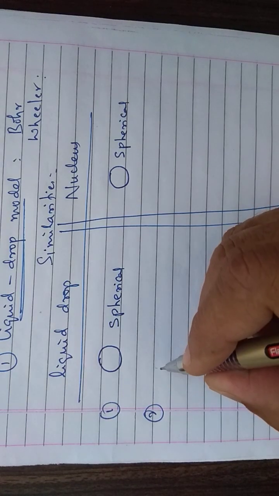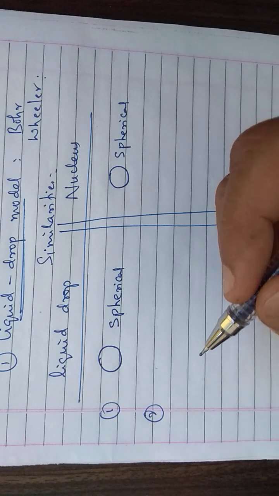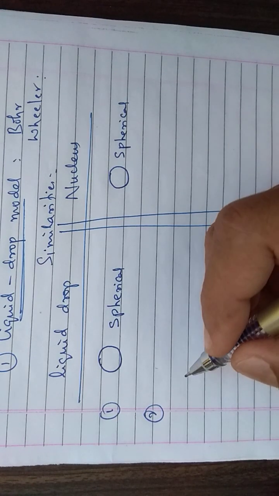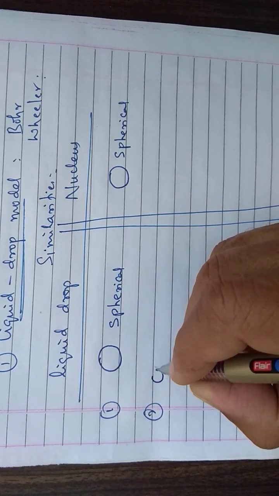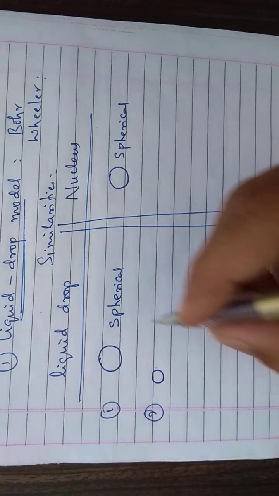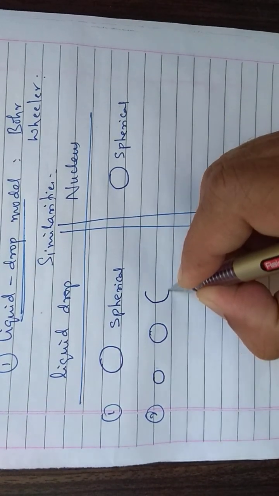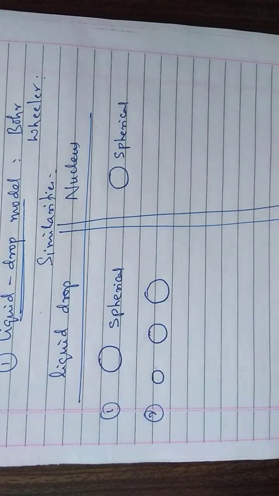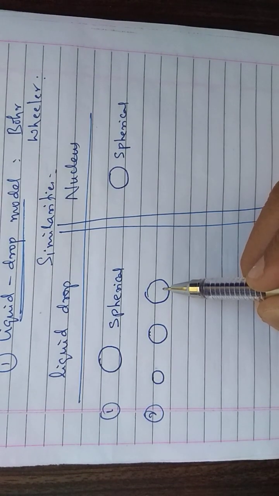Second similarity, number two. If you consider a water droplet or a mercury droplet, whether it is smaller or bigger, as the mass increases, the volume also increases.